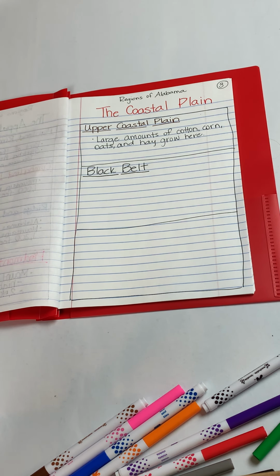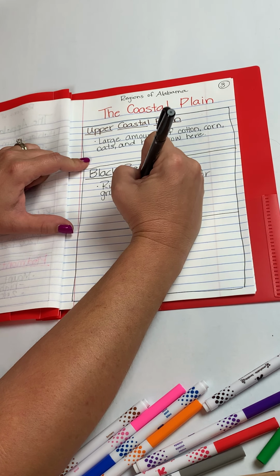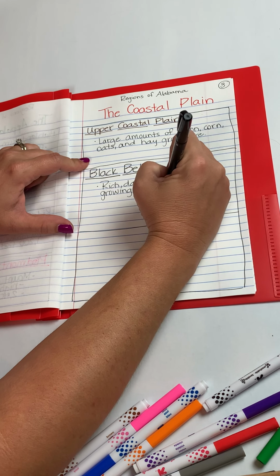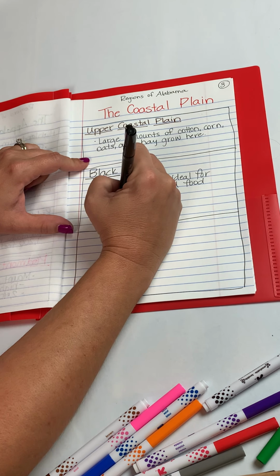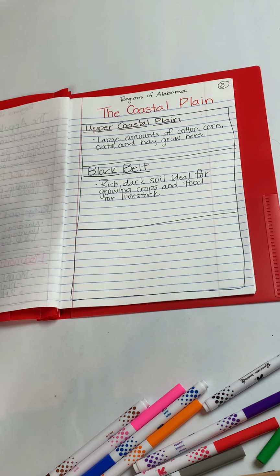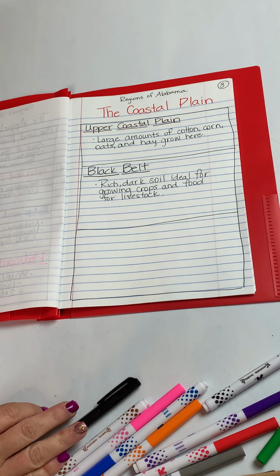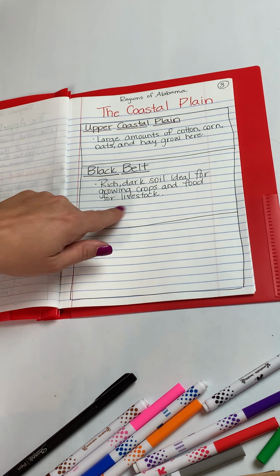Okay, so what we can remember about the black belt is that there is rich dark soil, ideal for growing crops and food for livestock. So the soil is rich enough that they can grow crops that those farmers can then sell for an income, but they can also grow enough to provide food for their livestock.